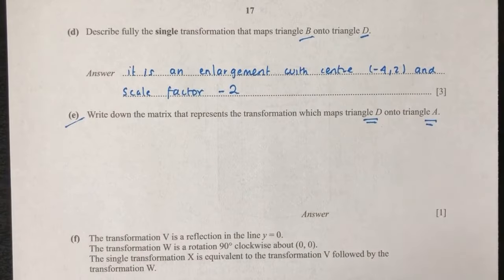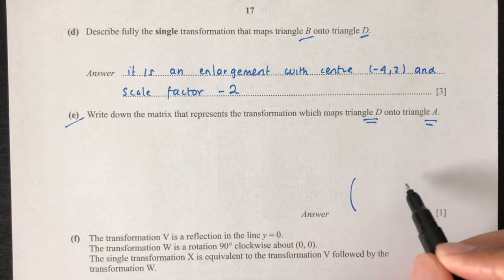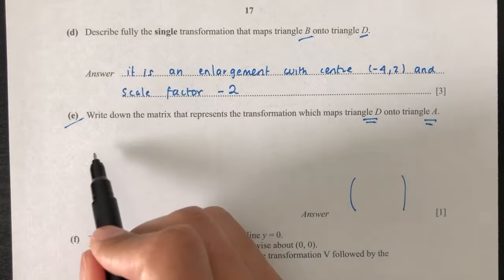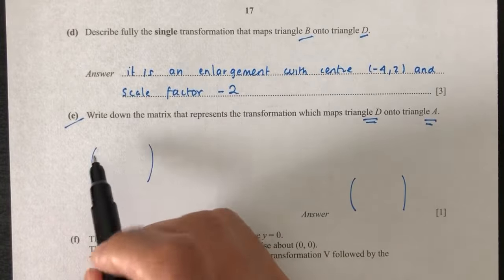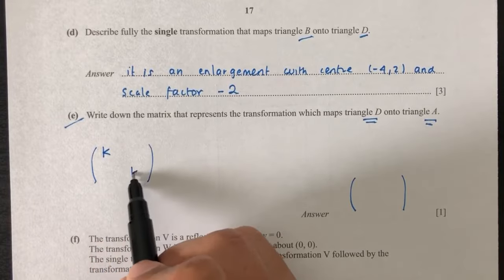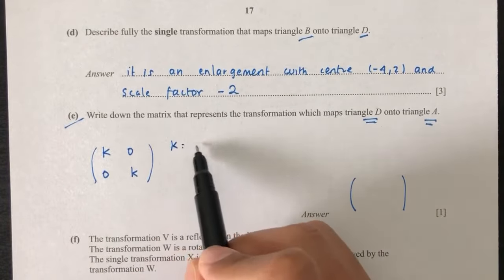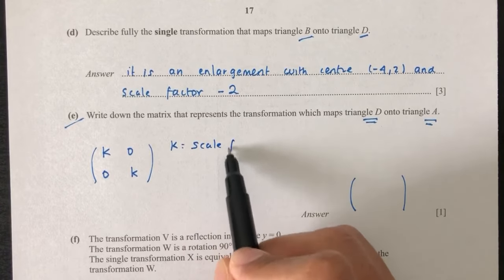So write down the matrix. What will it look like? We have to know how it looks in normal terms. For example, if you have an enlargement matrix, it will look like this with k as the scale factor.